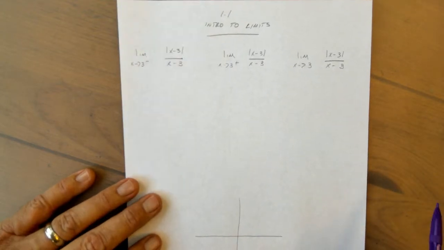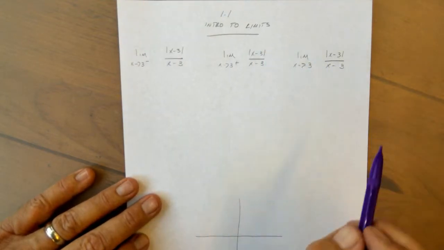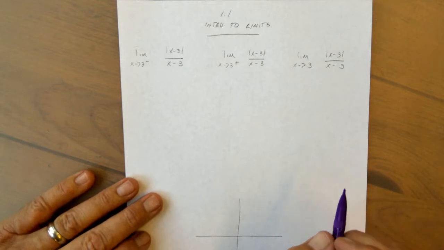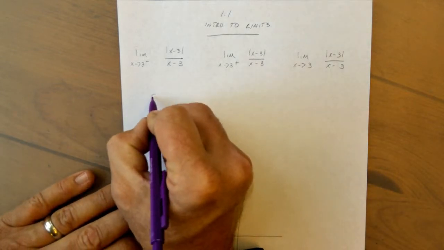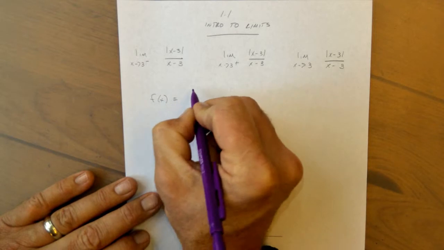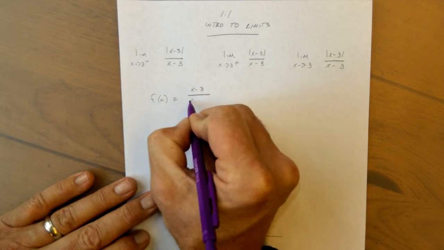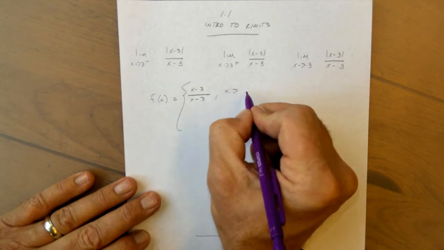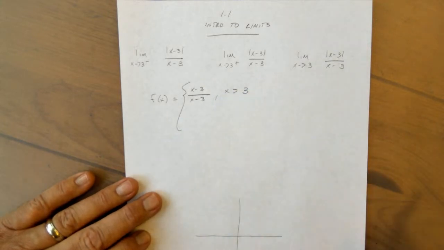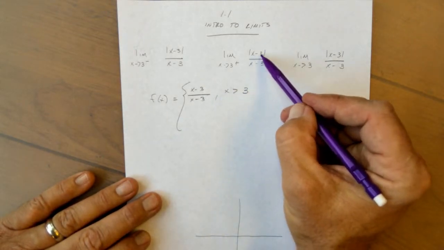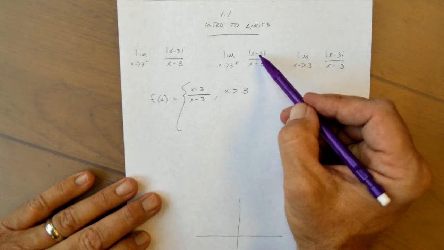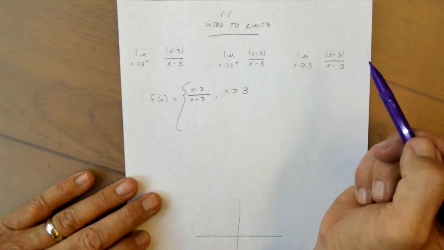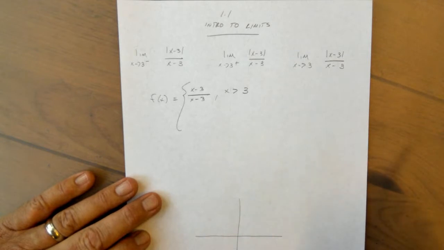Now, as we've talked about, anytime you see an absolute value in your function, you need to write that as a piecewise function. So that means that this is going to be (x minus 3) over (x minus 3) for all values greater than 3. Right? If I substitute 3, I get 0, but anything greater than 3, the absolute value is positive, so we don't need absolute value.